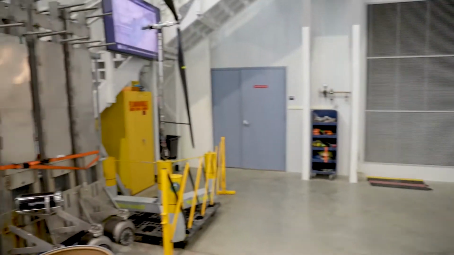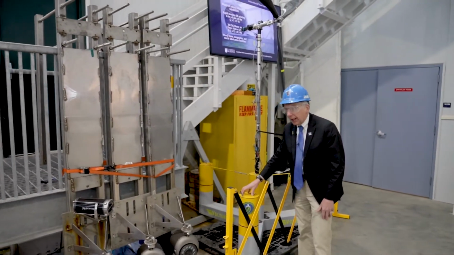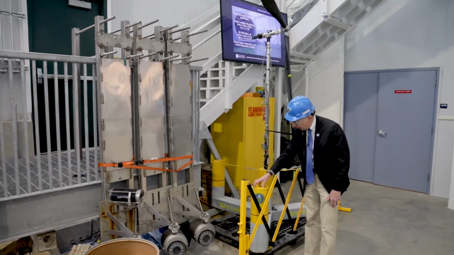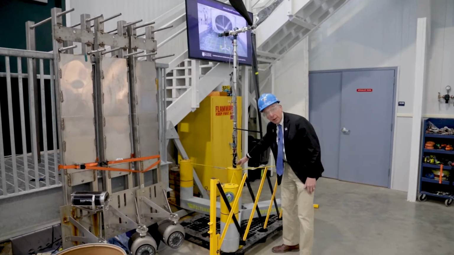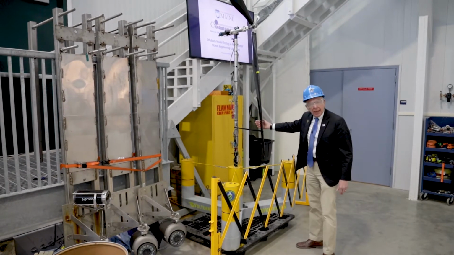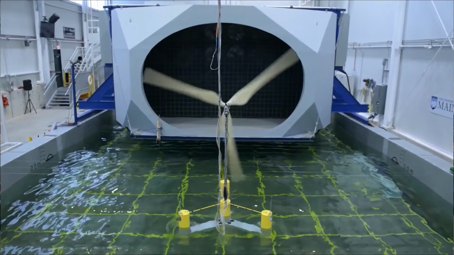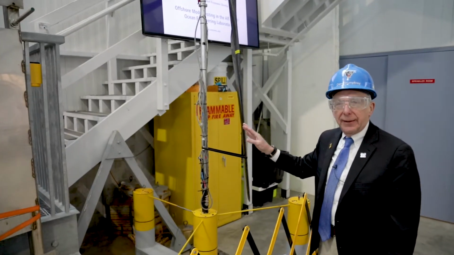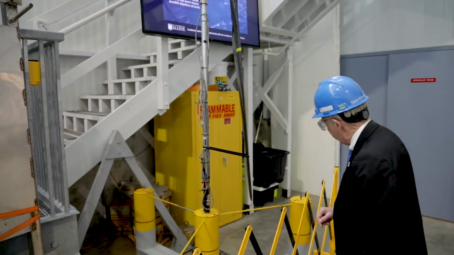So here we have approximately a 1/30th scale floating offshore wind platform. It's got buoyancy chambers at each corner, plus one more in the center. It has a tower. It has the wind turbine blades. This is a fully functioning unit. This is anchored, so it doesn't float away, but beyond that, this is completely floating.